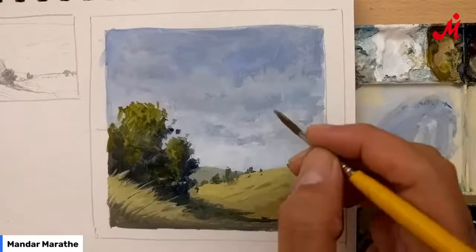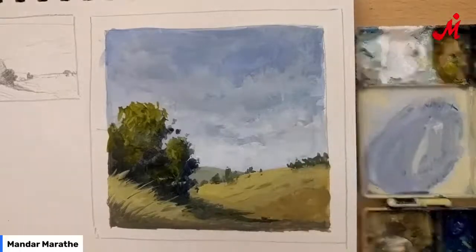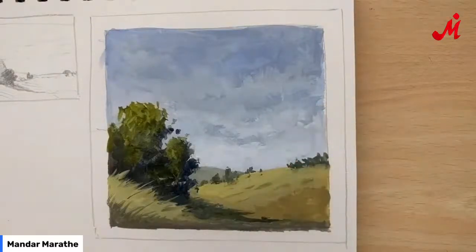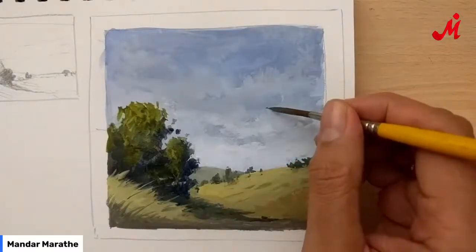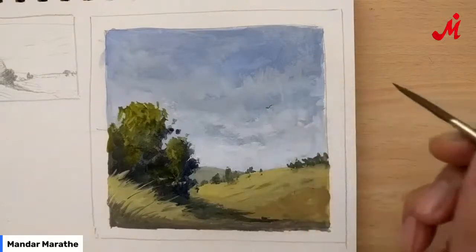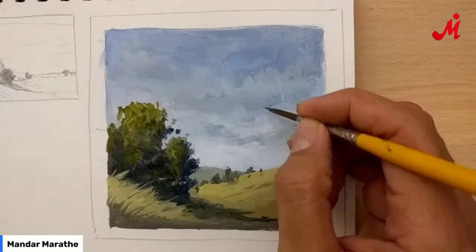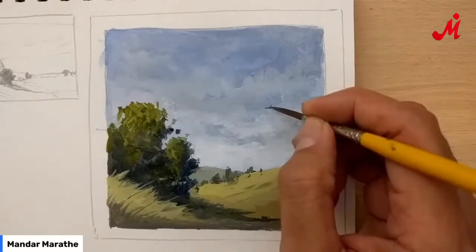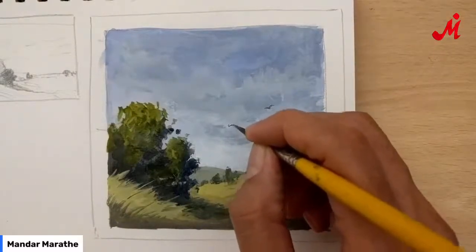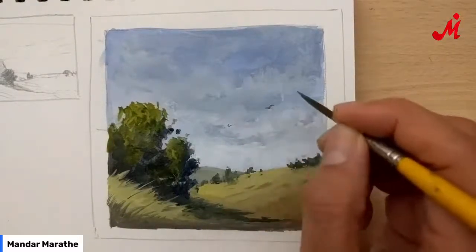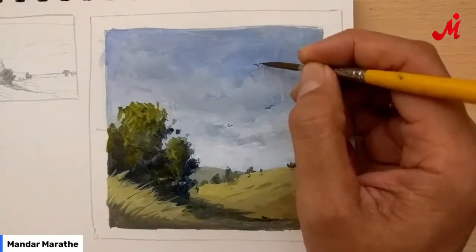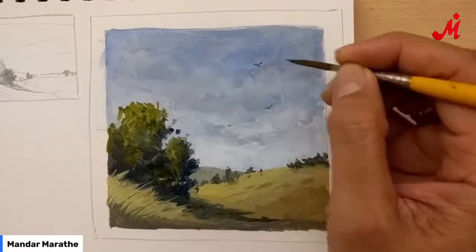I think I will go ahead and paint. Let's see. But I don't want them to be large and attracting too much attention.